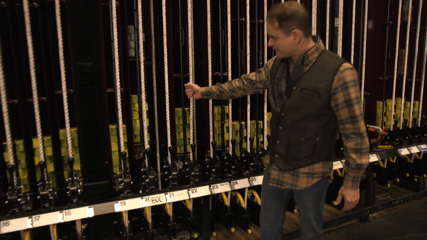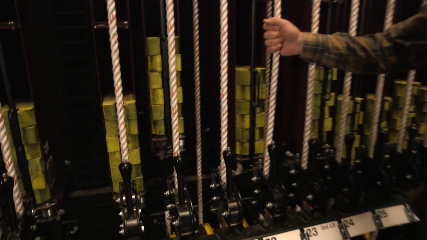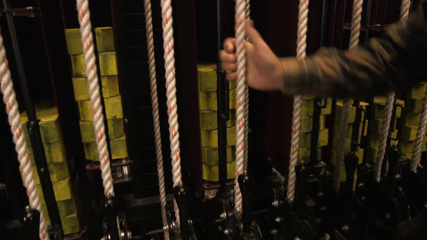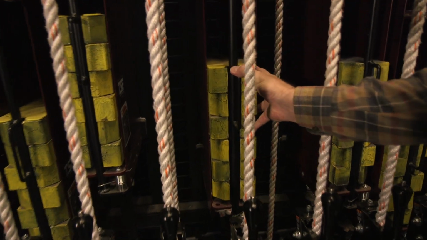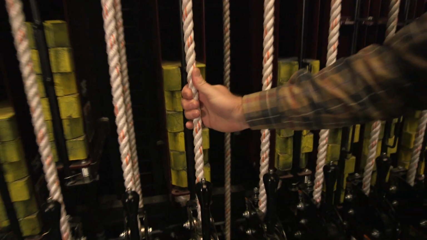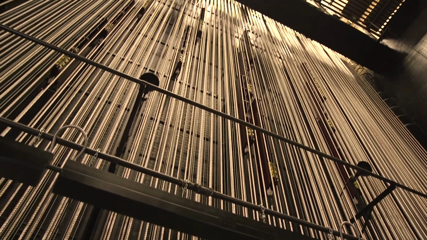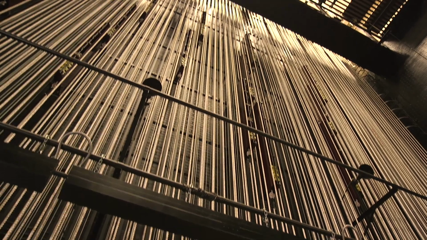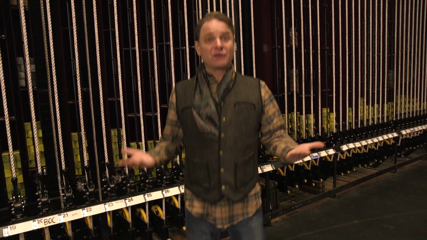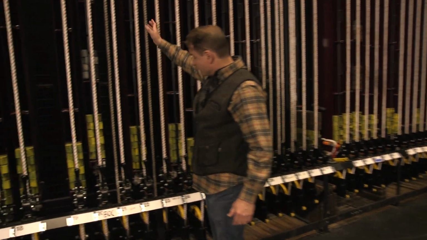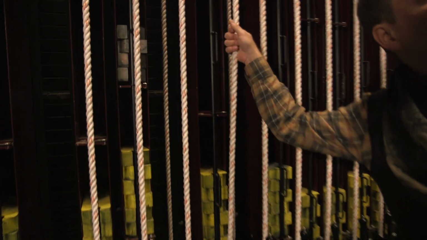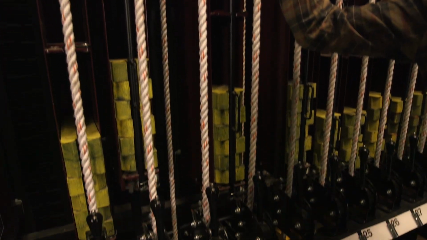Each of these is a counterweight system. This rope is counterweighted using this series of weights so that we are able to lower these pipes that are above the stage. Now, these pipes can be hung with curtains, they can be hung with lights, they could even be hung with people on a piece of scenery, and you pull on this rope, and the pipe lowers and raises.